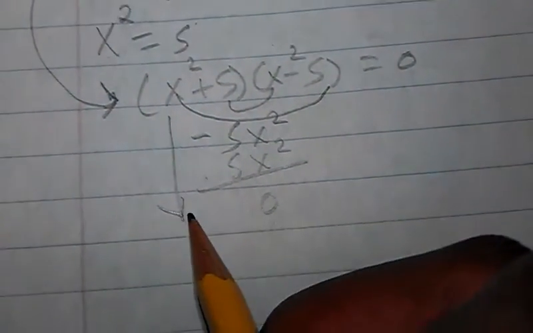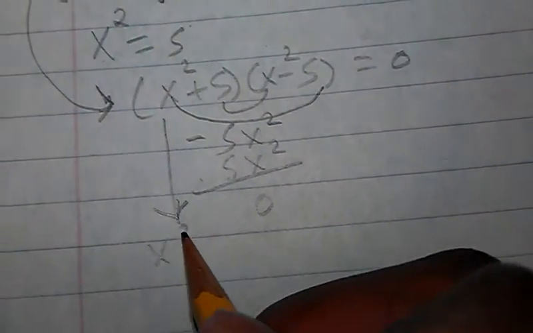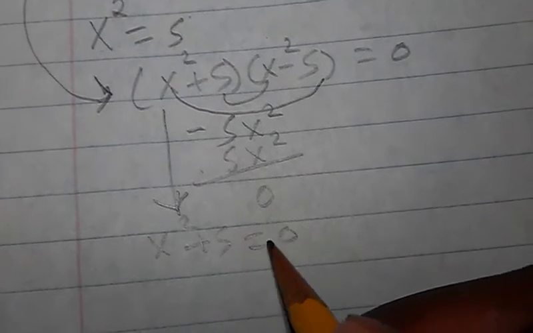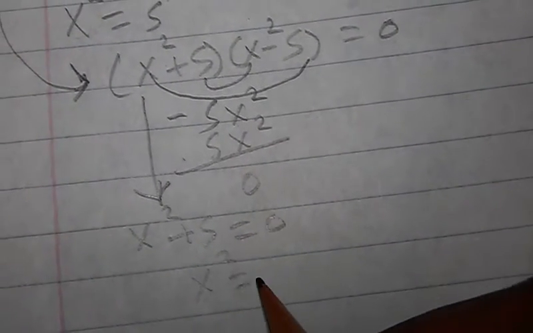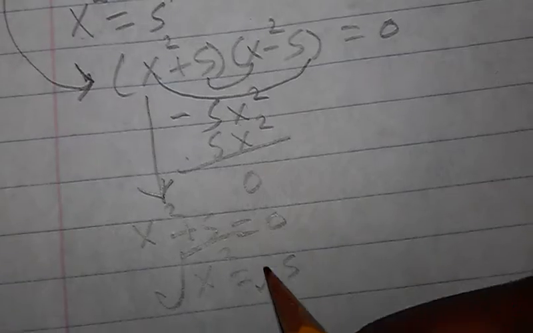So I'm going to bring this down. I'm running out of space, but that's okay. x squared plus 5 equals 0. X squared is equal to negative 5. Square root of negative 5. X is then equal to plus or minus the imaginary number, square root of 5 i, because we're square rooting a negative term here.